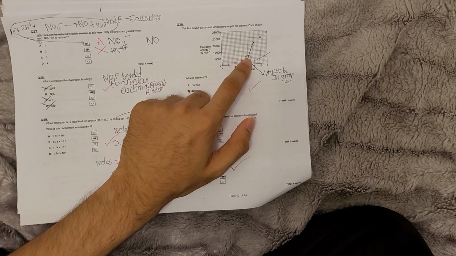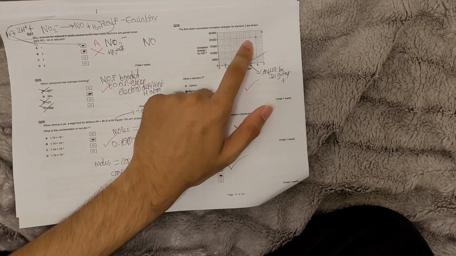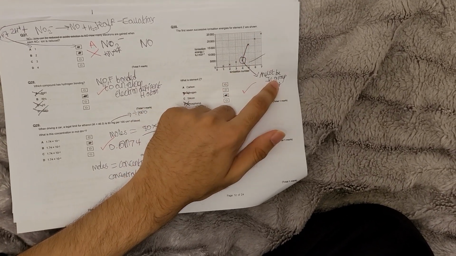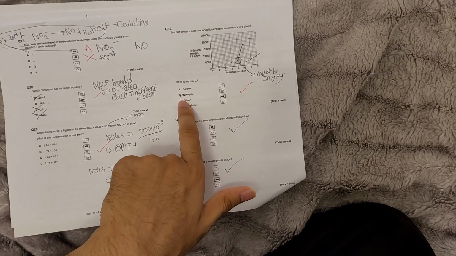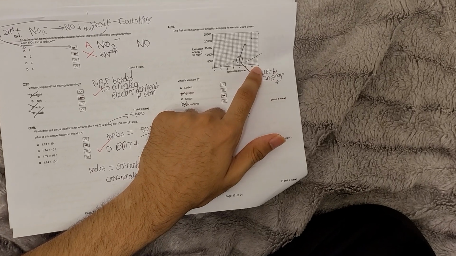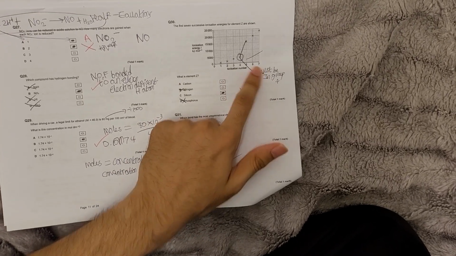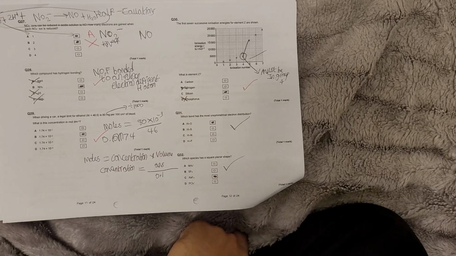Question 30, what's element Z? Well, element Z must be in group 4, because that's where the massive jump in ionization energy is. Therefore, it must be in group 4, just learn that. Therefore, it must be A or C, but it's got 7 electrons, because I see 7 ionization energies. Carbon only has 6, therefore must be C.